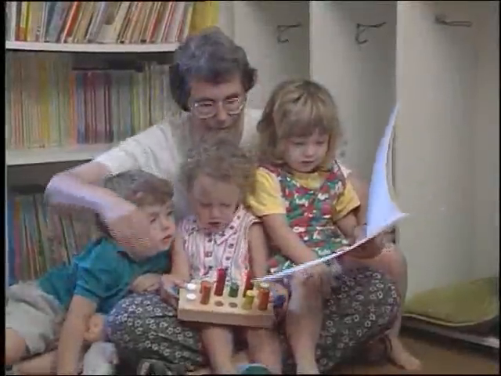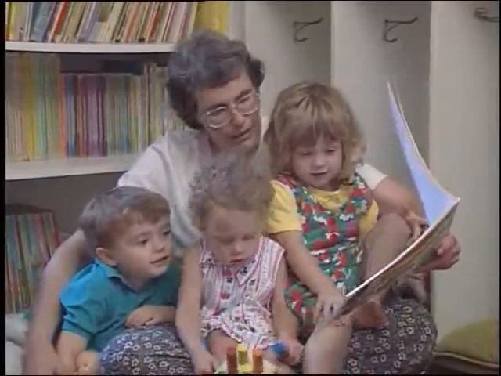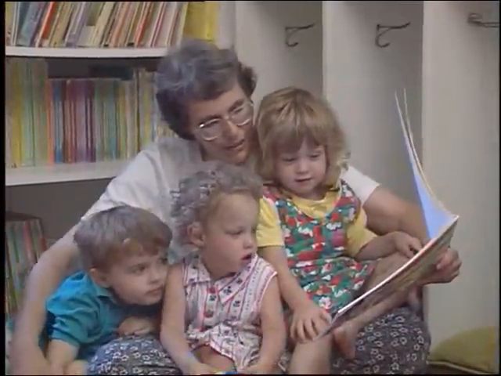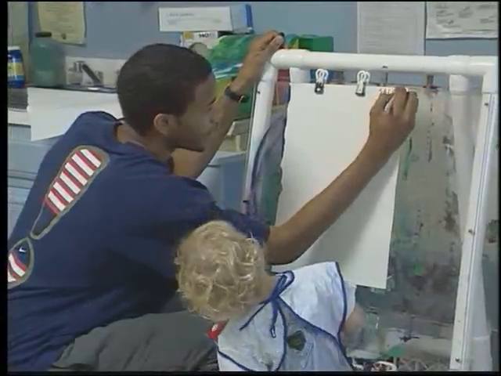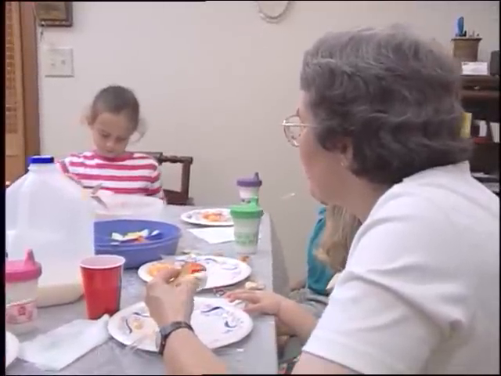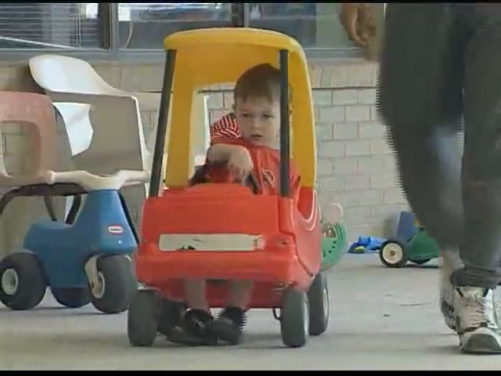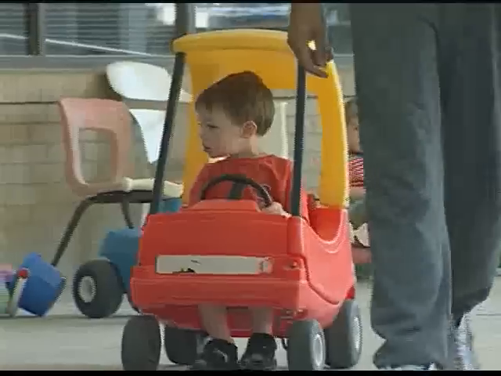As a caregiver in a family daycare home or child care center, you have many important responsibilities in providing the best care for the children. Part of that responsibility is making sure the meals and snacks you serve will help provide the children with the energy and nutrients they need to grow and stay healthy.